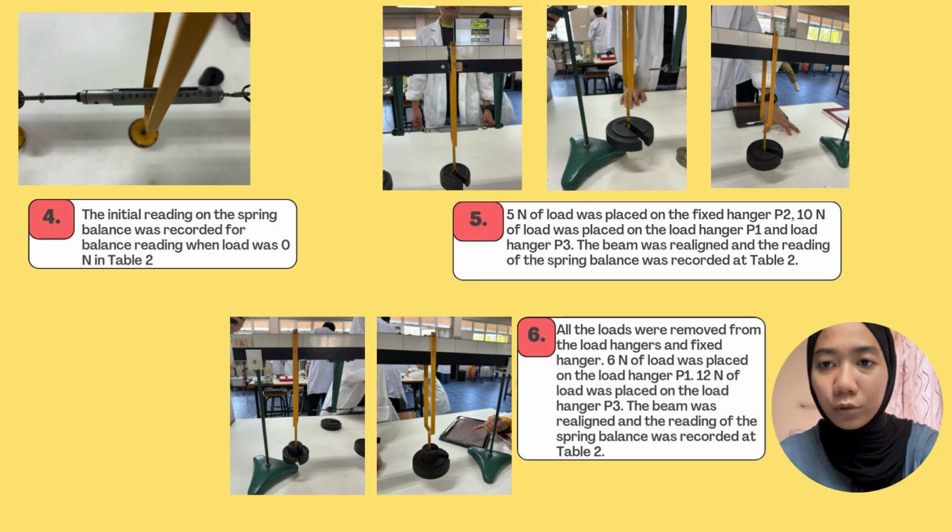Next, we placed 5 Newton of load on the fixed hanger P2. Additionally, 10 Newton loads were placed on both load hanger P1 and P3. The beam was realigned and the spring balance reading was recorded in table 2. Next, after removing all previous loads, we applied a new load combination, 6 Newton on P1, 12 Newton on P3. Again, we realigned the beam and recorded the spring balance value for table 2.